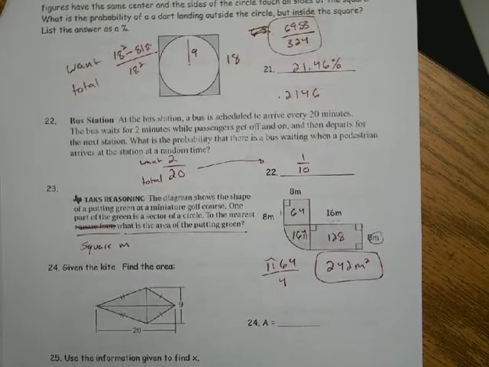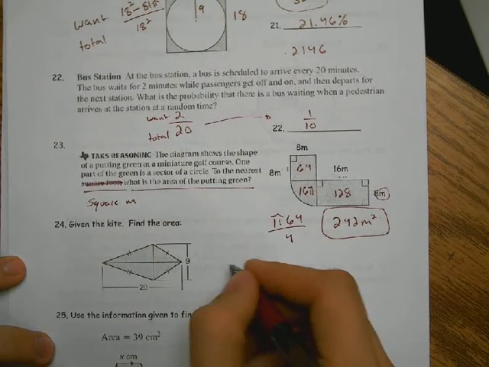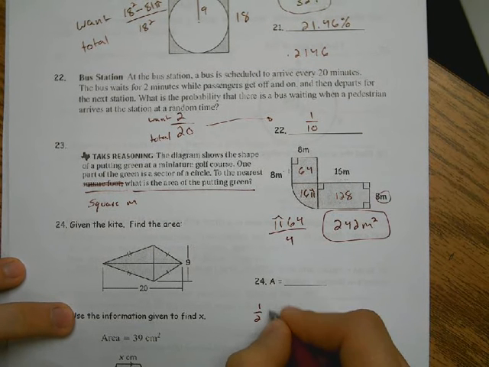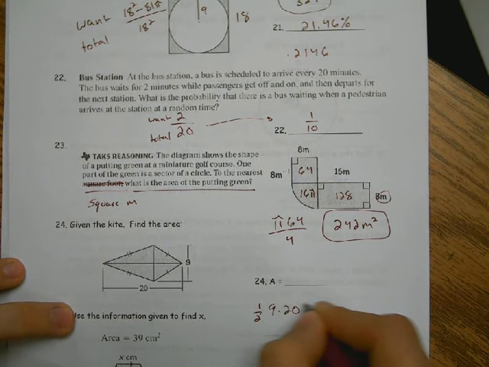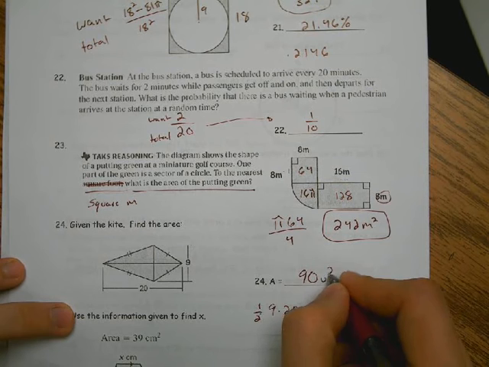Sliding it up to the kite. Alright. Area of a kite, remember, that's 1/2 diagonal times diagonal. So 1/2, 9 times 20. Half of 20 is 10, so that's just 9 times 10, which would be 90. And we'll throw on a unit squared.